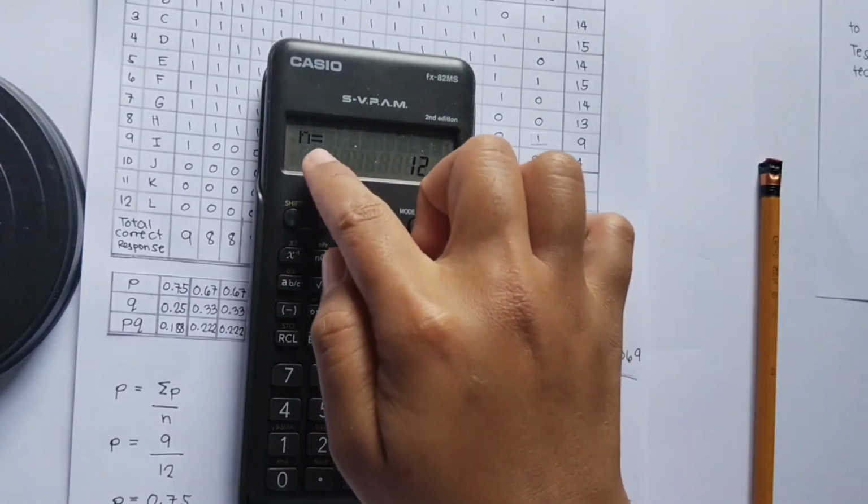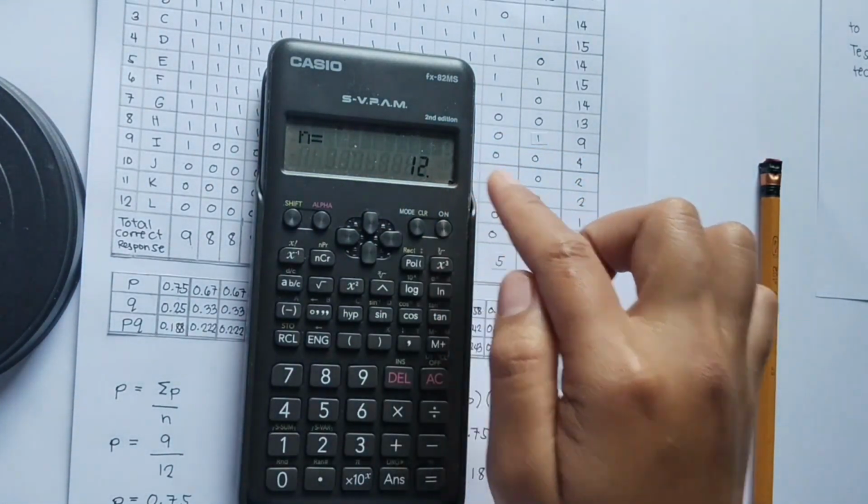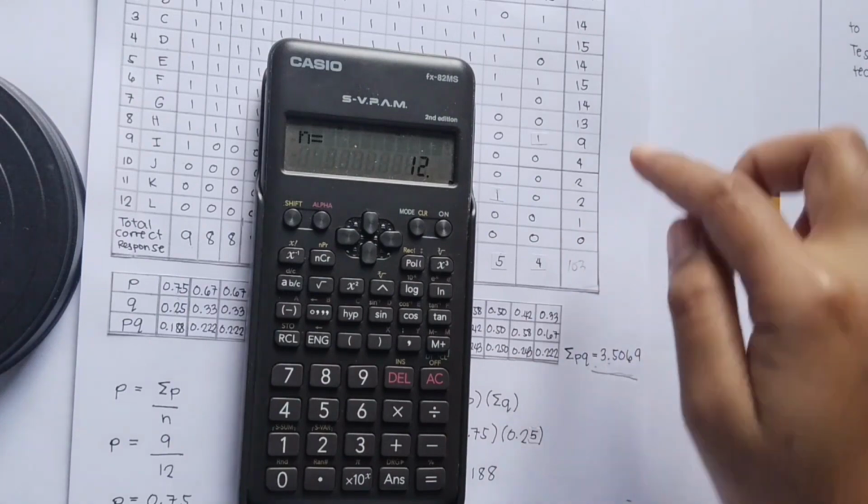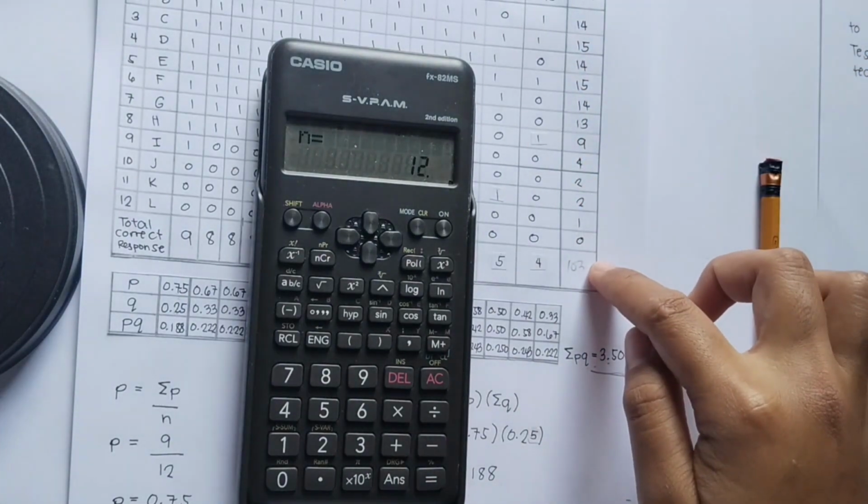So, makikita natin na n is equal to 12. So, ibig sabihin kasi 12 yung score na in-add natin.